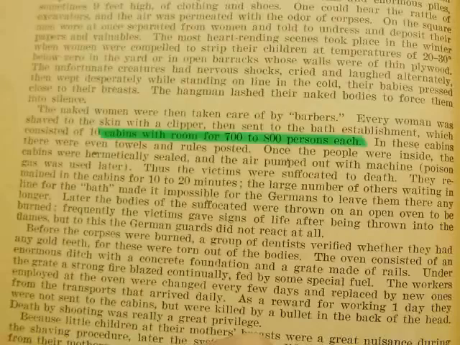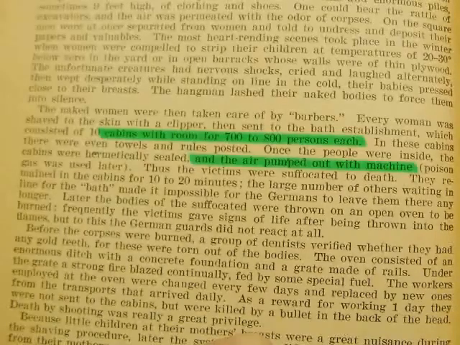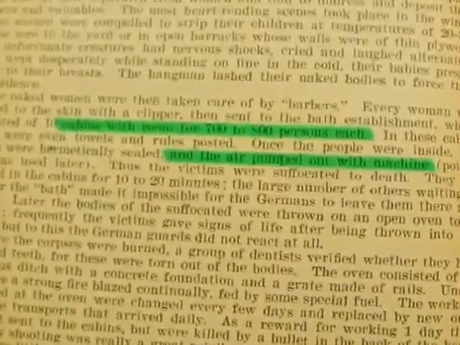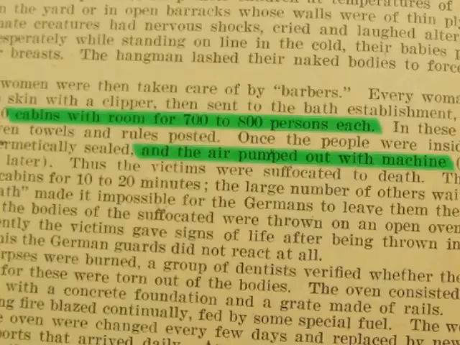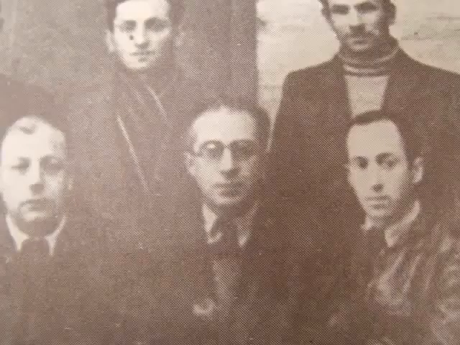On page 122 of the House of Representatives document, Rosman's article states that people were put into cabins with room for 700 to 800 persons. They were then killed by pumping the air out with a machine. Rosman wrote a number of articles like this, which contradicted the established Treblinka story. Due to that, the Soviet prosecutor didn't want his map, and was careful not to ask Rosman to go into details about the gas chambers. Instead, Soviet prosecutor Lev Smirnov sets him up to tell a baby-killing story.